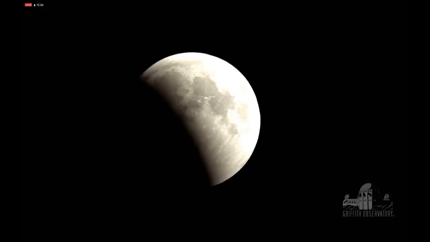And we're back here at the Exploratorium. Before we go any further, let's go back to that live view from Griffith Observatory in Los Angeles. Wow, what a difference from 20 minutes ago. You can really see that the shadow of the Earth is curved. You can see it's taken a nice bite out of the moon.